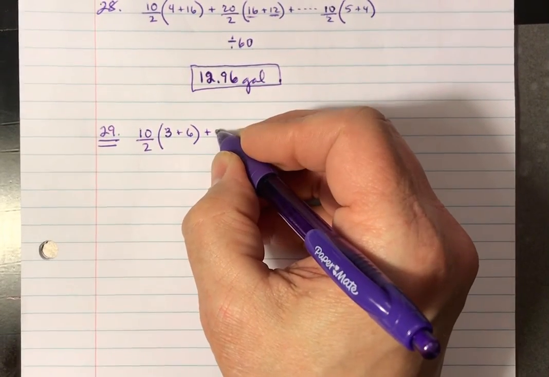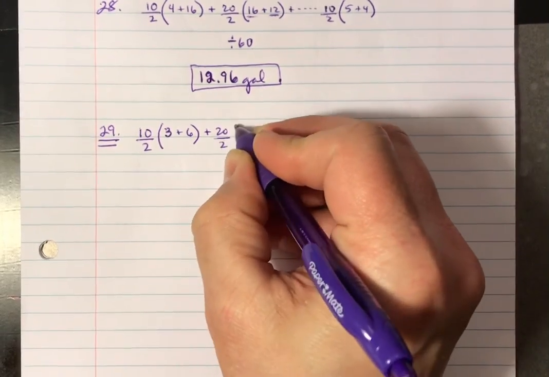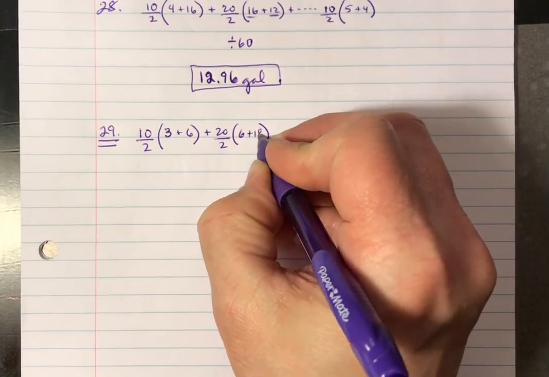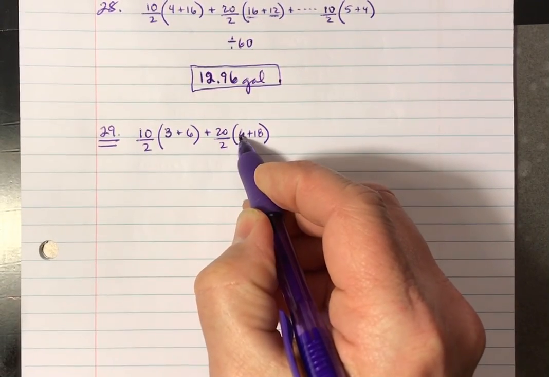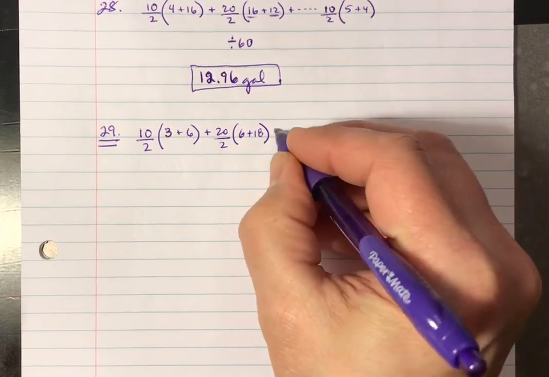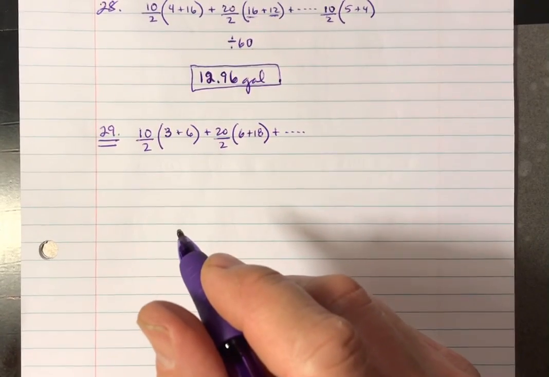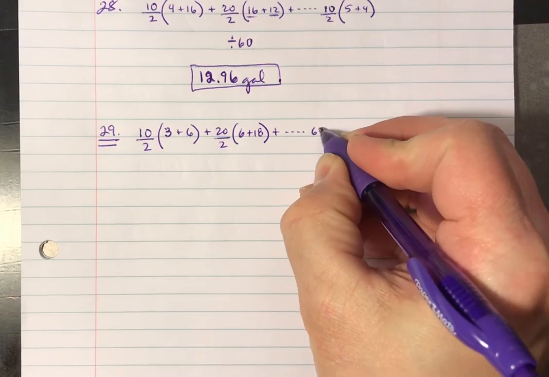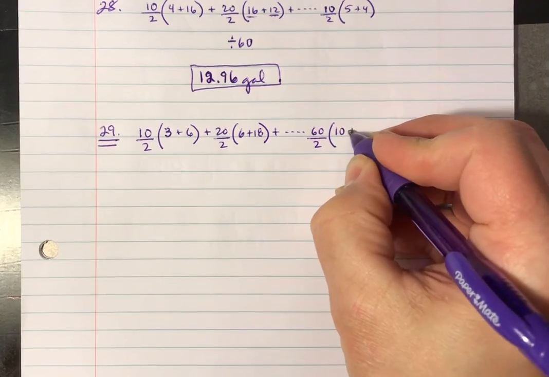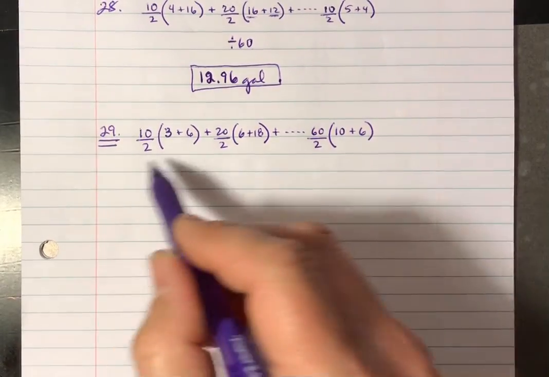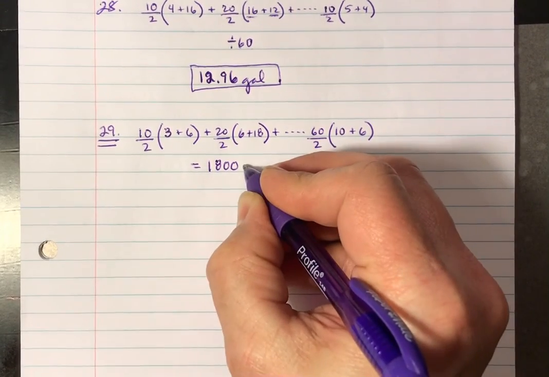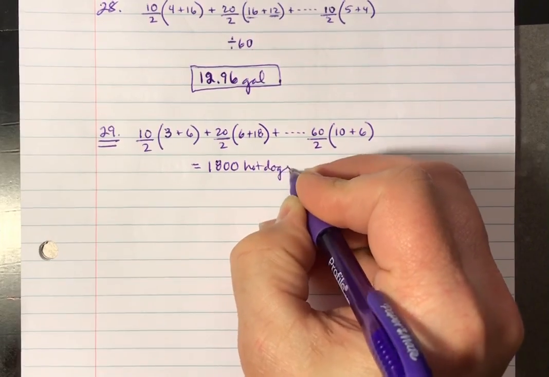And then the next one is from 10 to 30, so that would be an interval of 20, and it's going to be 6 plus 18. So at the beginning of the interval, it's 6 hot dogs per minute, and then at the end, it's 18 hot dogs per minute. And if we continue here, the last one is from 120 to 180, so that would be an interval of 60, and the beginning of that interval is 10, and at the end it is 6. And so if we add all these together, then we get a total of 180 hot dogs that are sold.